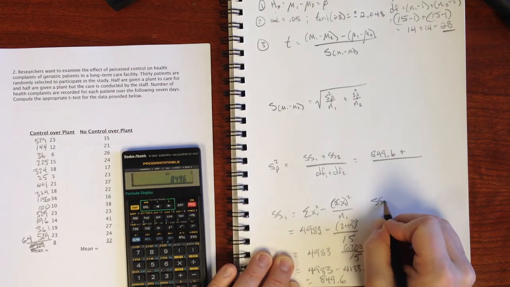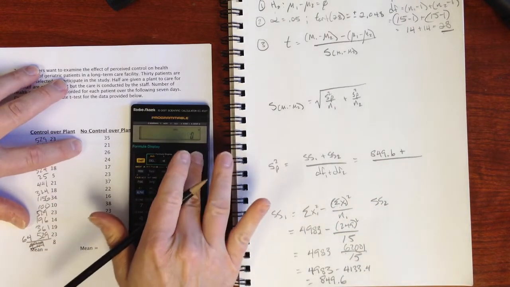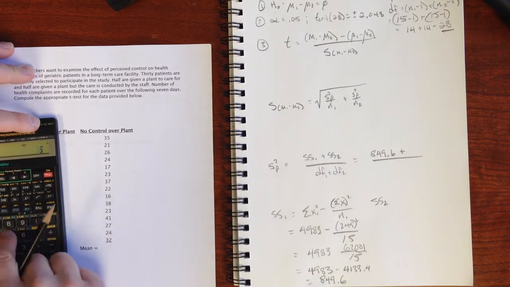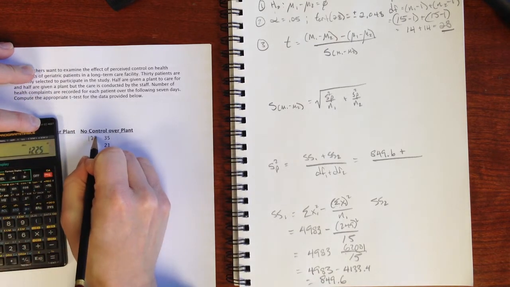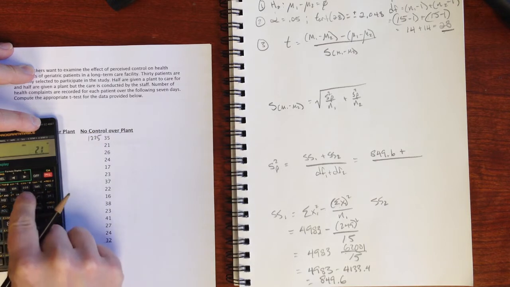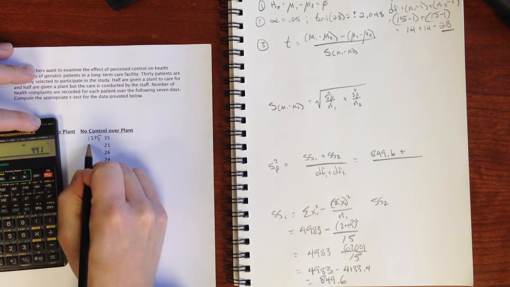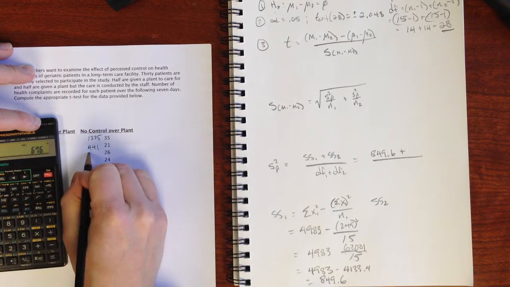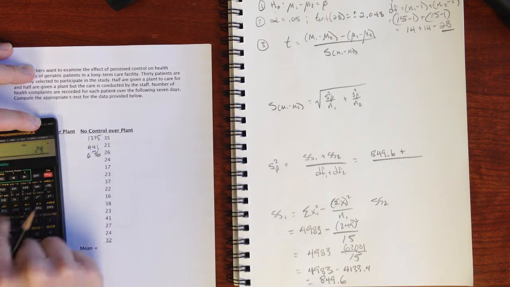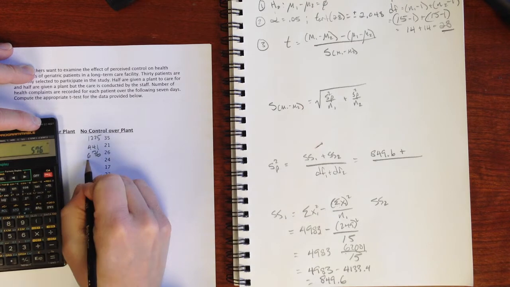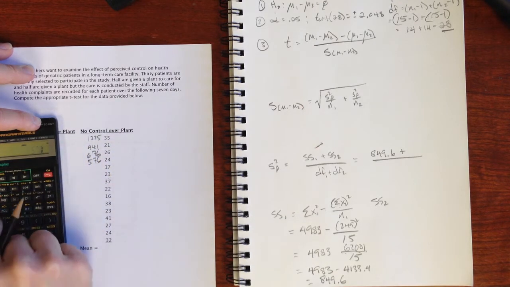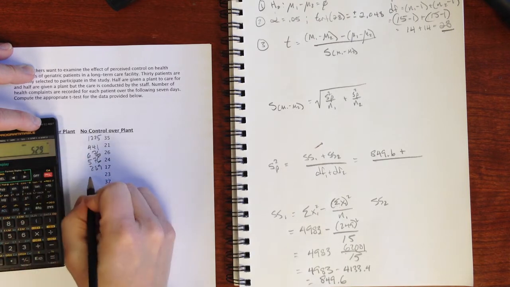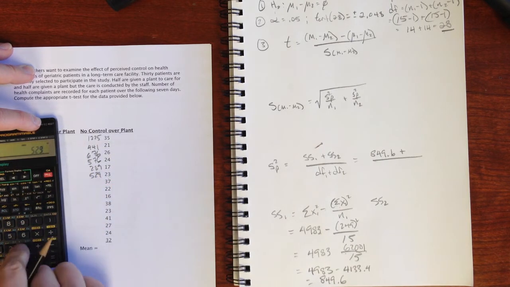Let's do sum of squares for group number 2. Again, I'm going to put the squares to the left of the numbers here. Okay, 35 squared, 1225. 21 squared, 441. 26 squared, 676. 24 squared is 576. 17 squared is 289. 23 squared is 529.